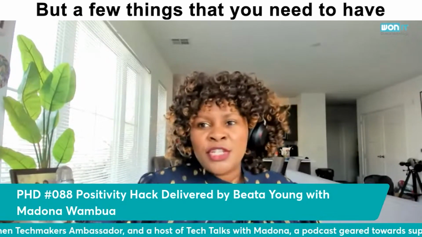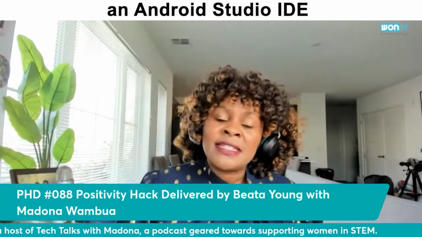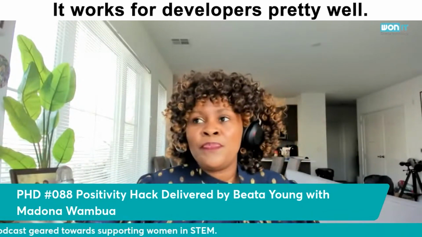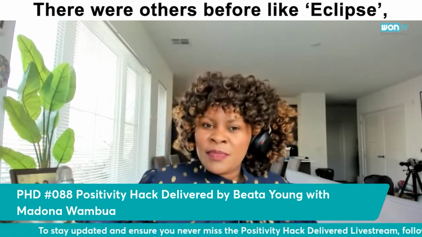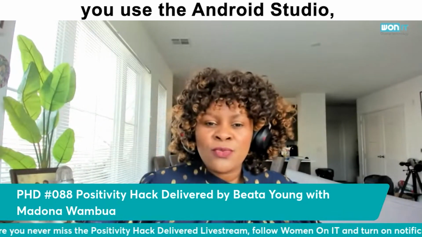But a few things that you need to have definitely to build an Android application is an IDE. That is the Android Studio IDE. It's pretty nice. It works for developers pretty well. There were others before, like Eclipse, but I would highly recommend using Android Studio, which is highly recommended for developers.